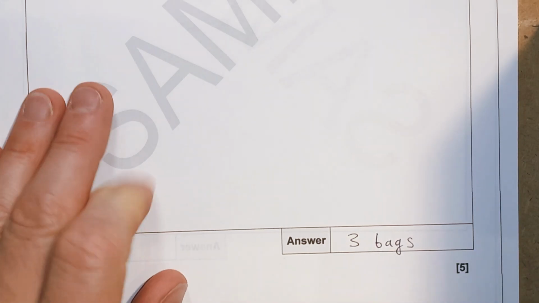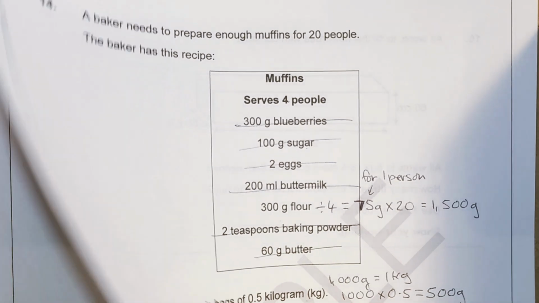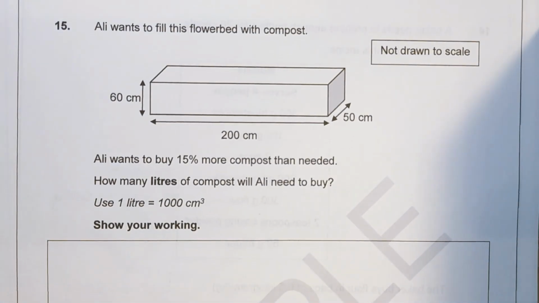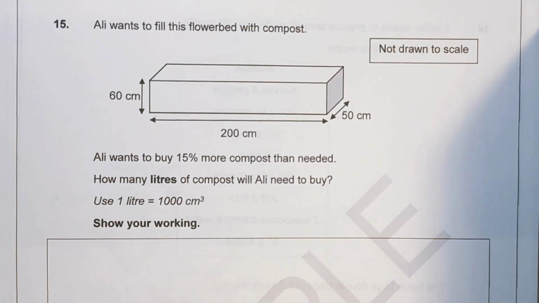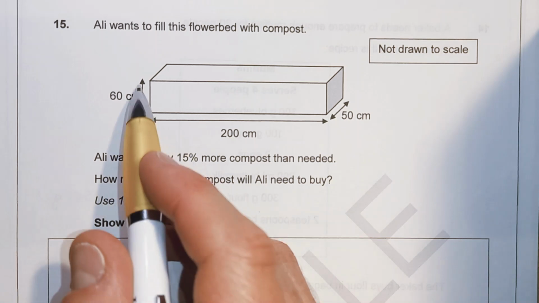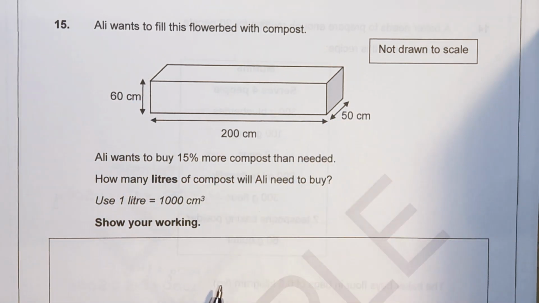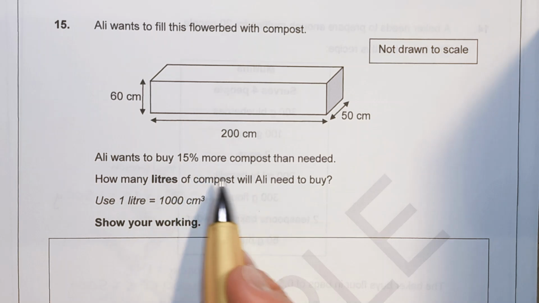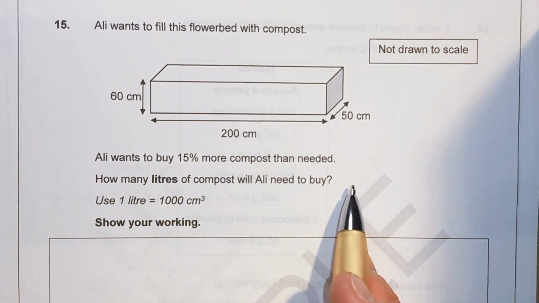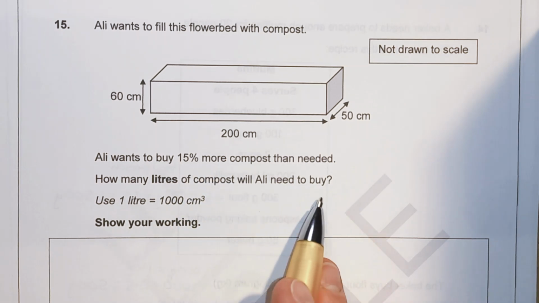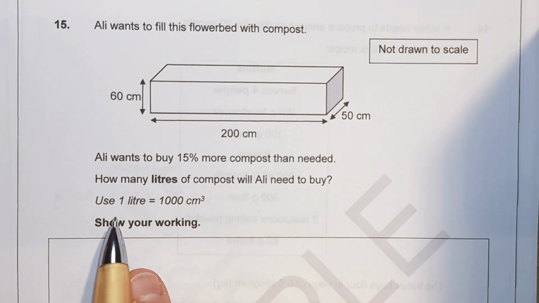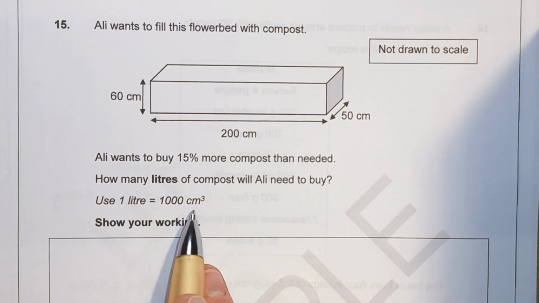Okay. And finally, question 15. Ali wants to fill this flower bed with compost. And we've got the dimensions here of the flower bed. Ali wants to buy 15% more compost than needed. How many litres of compost will Ali need to buy? And they're telling us that 1 litre is equal to 1,000 centimetres cubed.